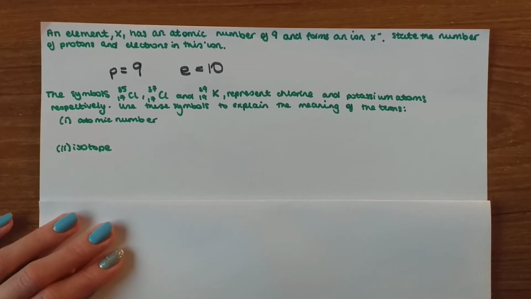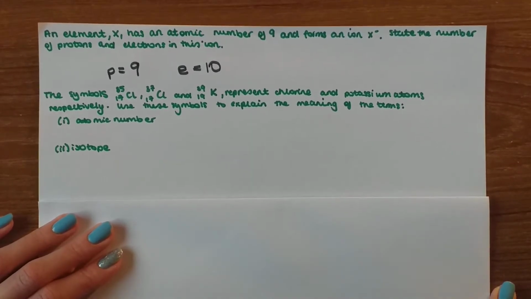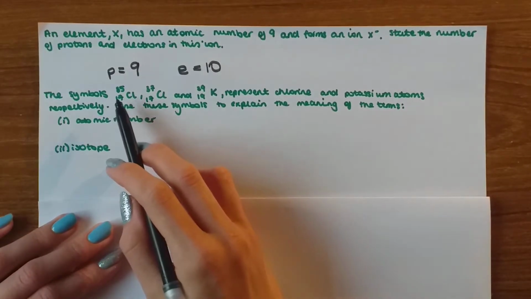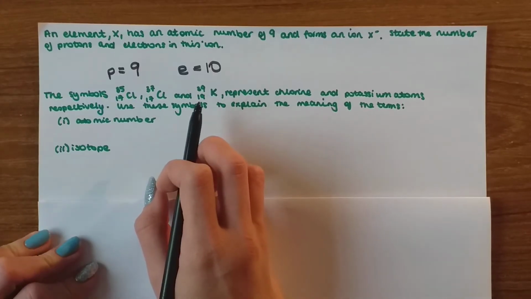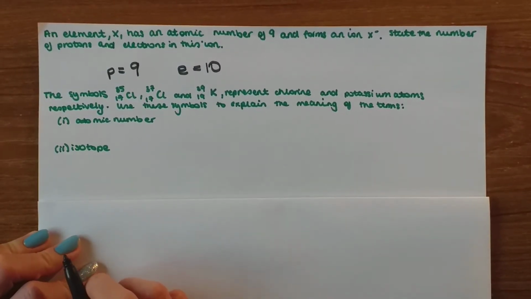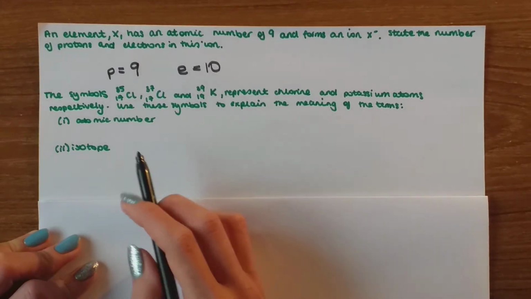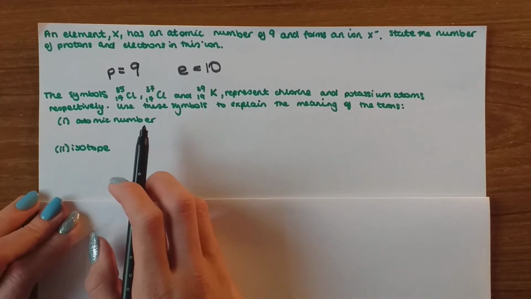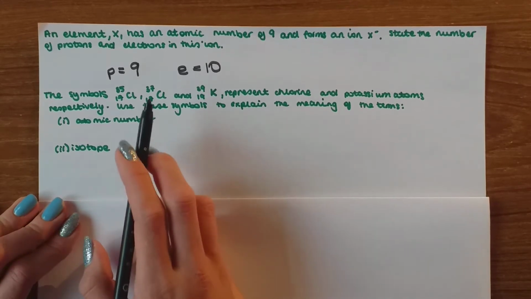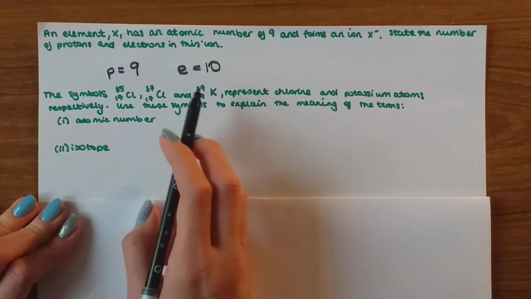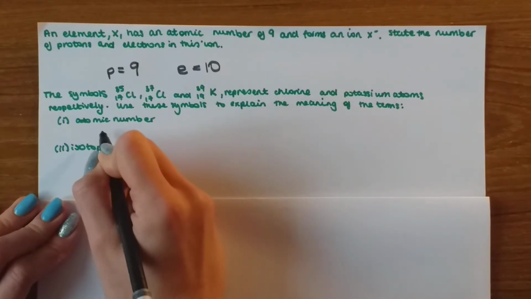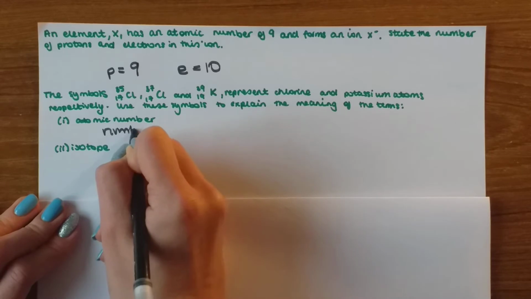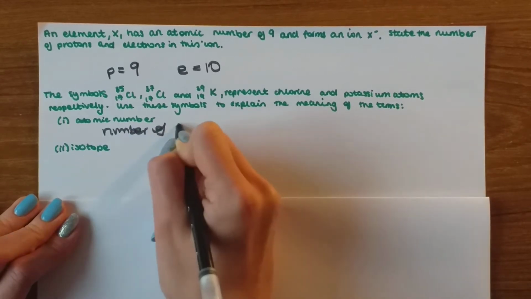So here's the next question. The symbols Cl-35 17, Cl-37 17, and K-39 19 represent chlorine and potassium ions respectively. Use these symbols to explain the meaning of the terms atomic number. So as I said before, atomic number is the bottom number. So we can use the potassium to show this. The atomic number is the number of protons.